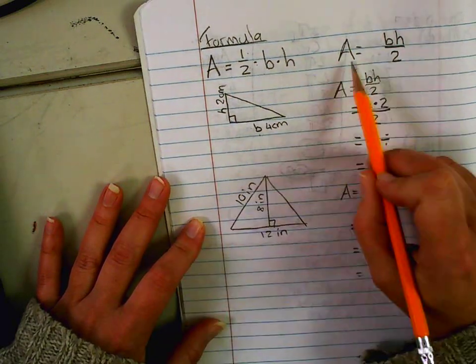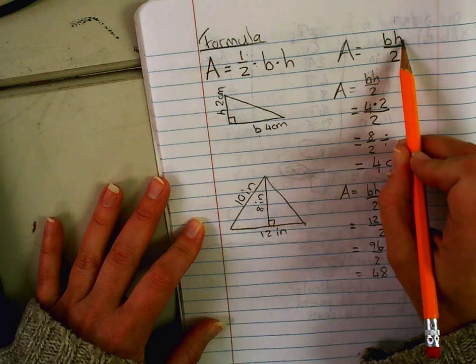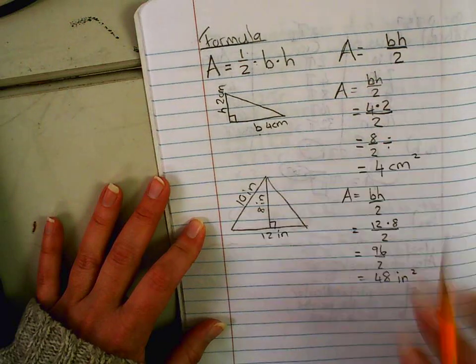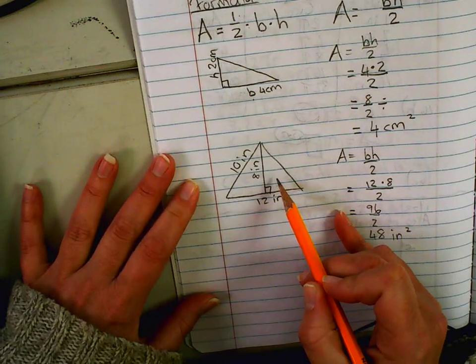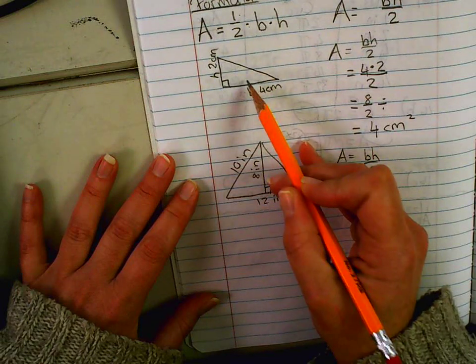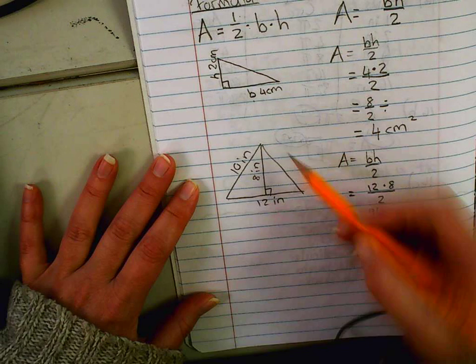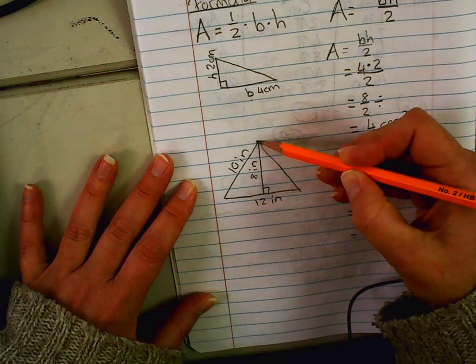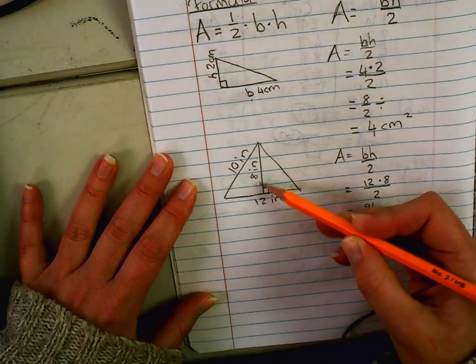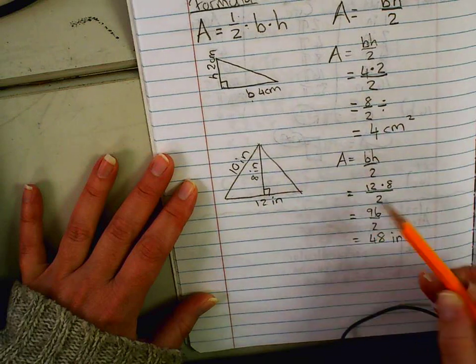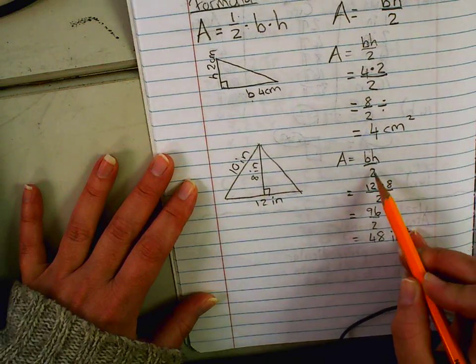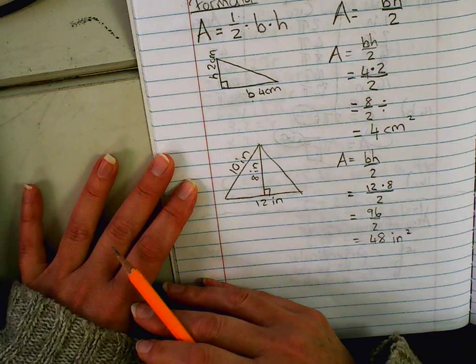So the area was base times height divided by 2. In this triangle, it looks different from that one, but we still needed the base and the 90-degree height that we multiplied with each other and divided by 2. Base times height divided by 2, and it gave me the area.